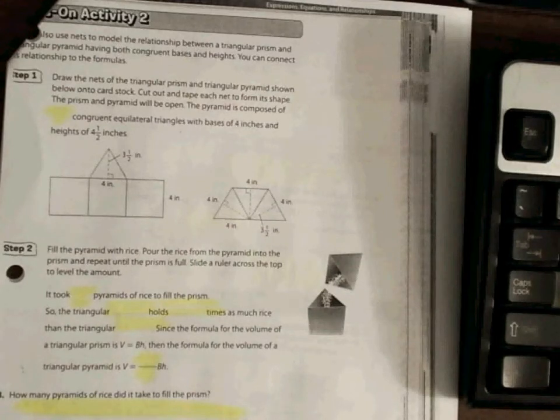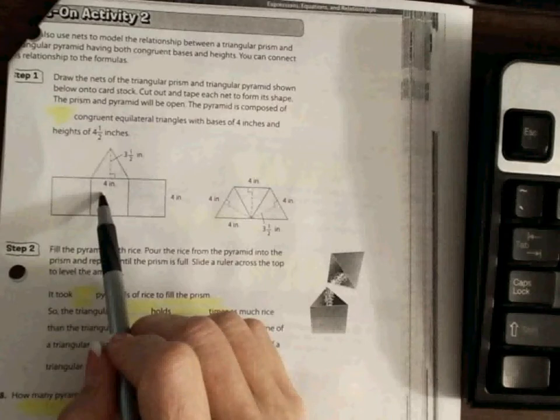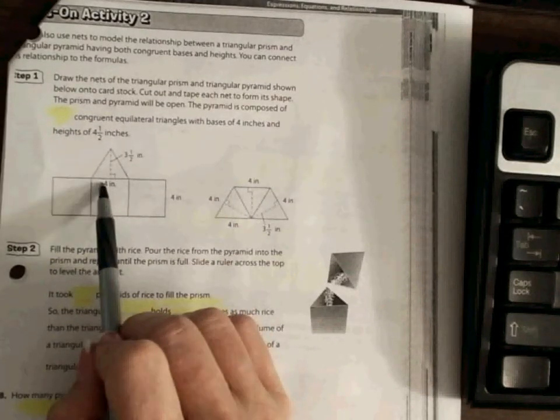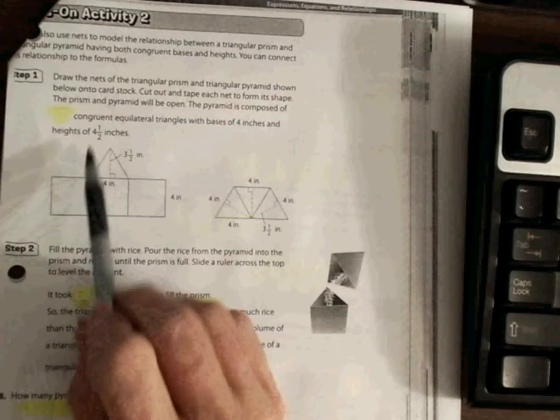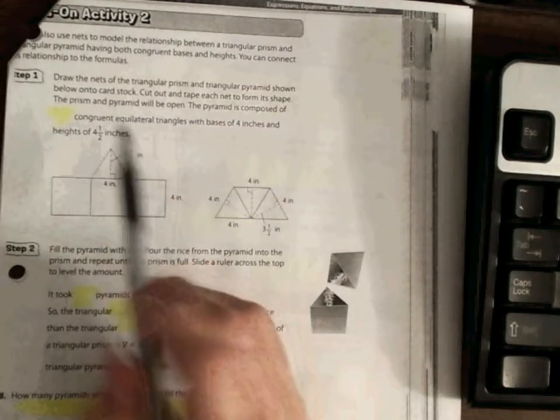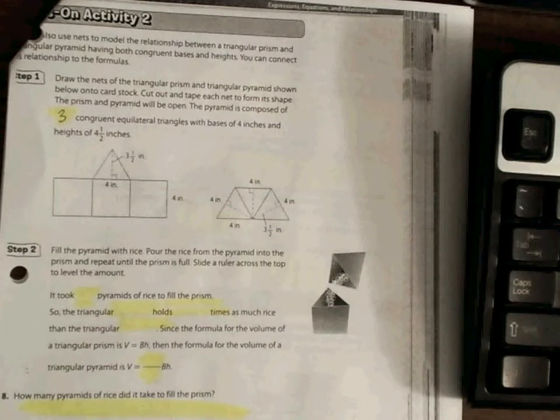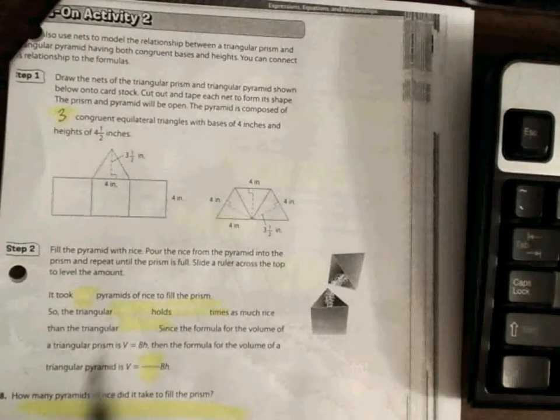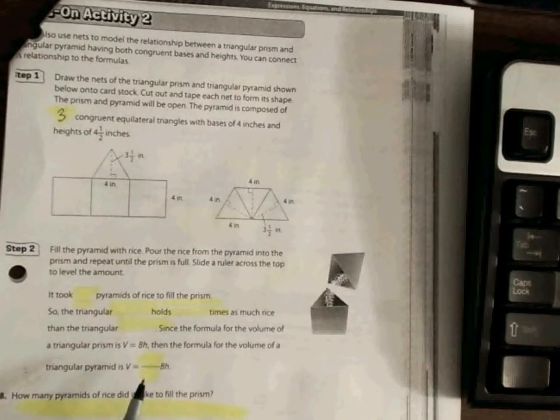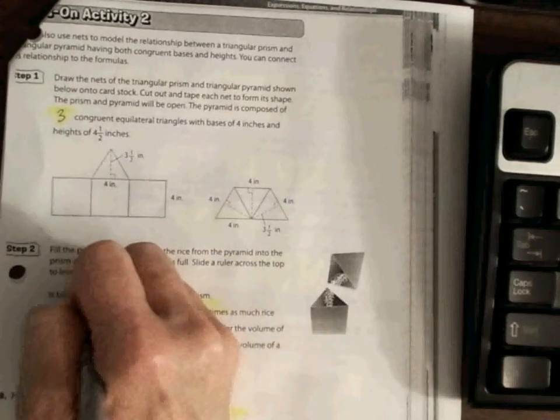Draw the nets of a triangular prism and a triangular pyramid shown below. We're not going to do that. If this is square, then all the triangles are congruent: 3 congruent equilateral triangles with the base height of 4. We're not going to do this again. We already did this experiment. It took 3 pyramids of rice to fill the prism.